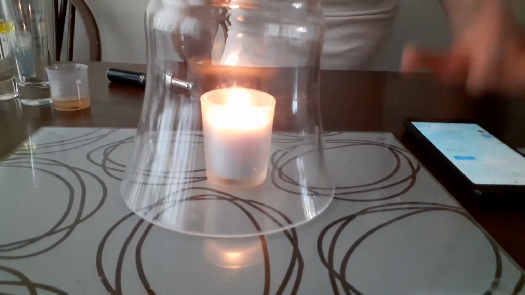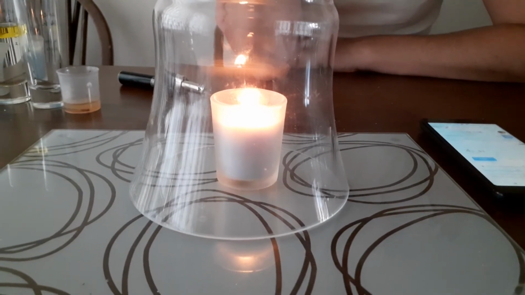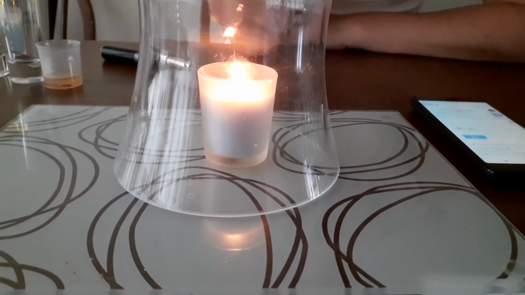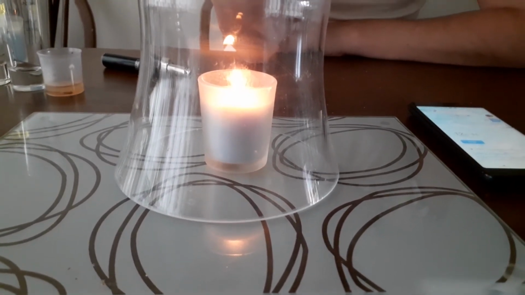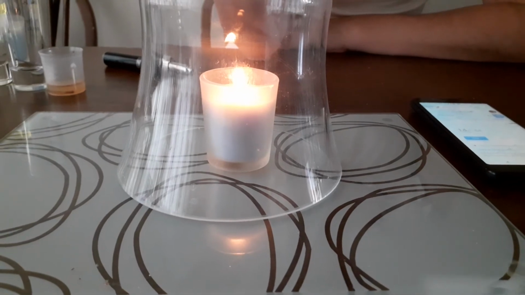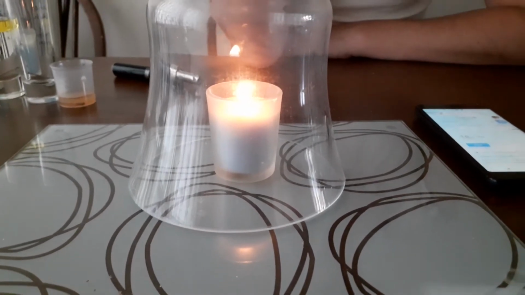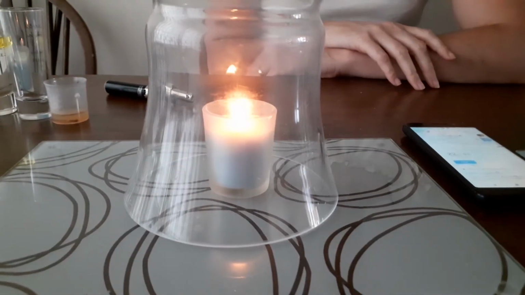And we would expect this to take longer for the simple reason that the jar is bigger and has more oxygen in it. There was a space for you to make a hypothesis on the worksheet. I'm kind of hoping that you did that even though I didn't prompt you to.